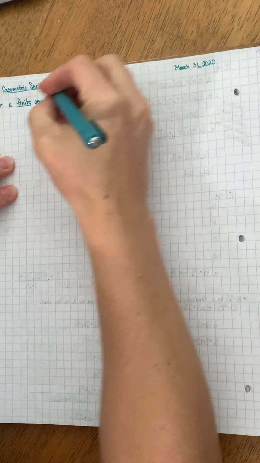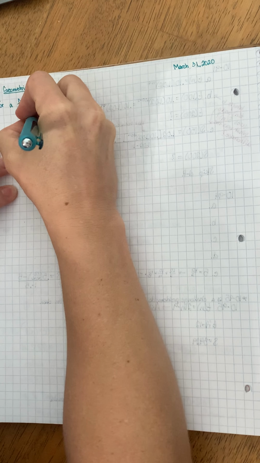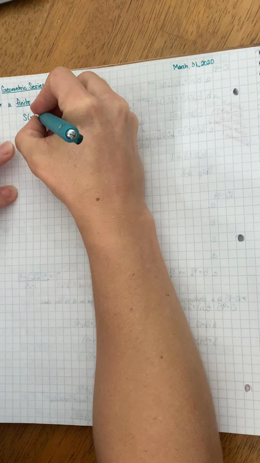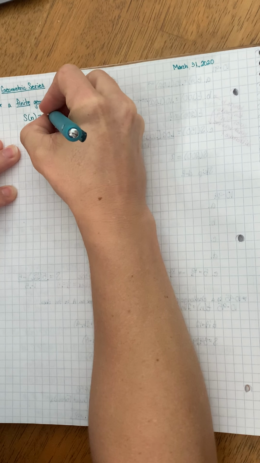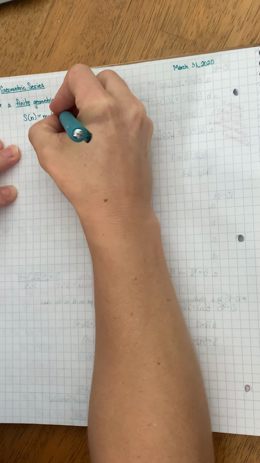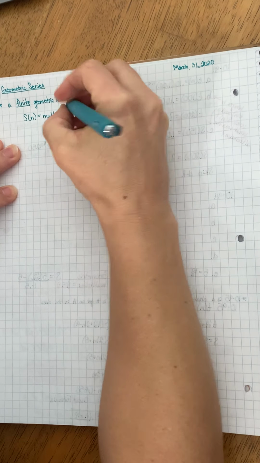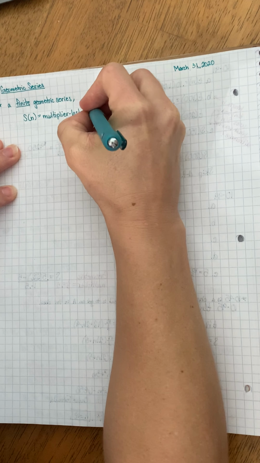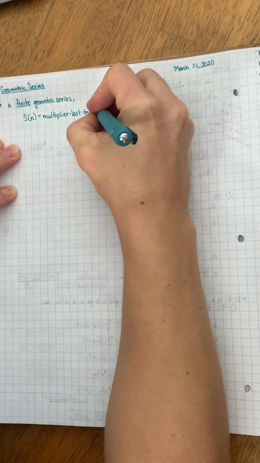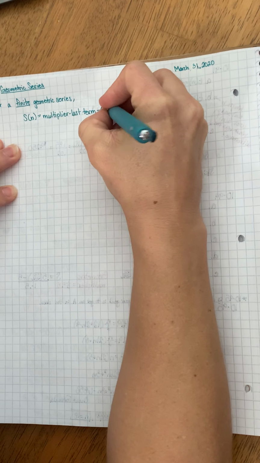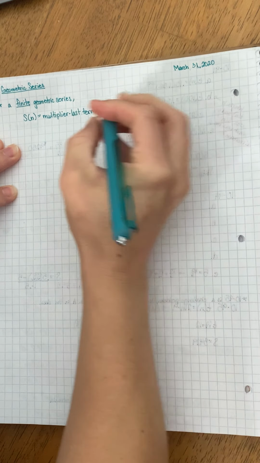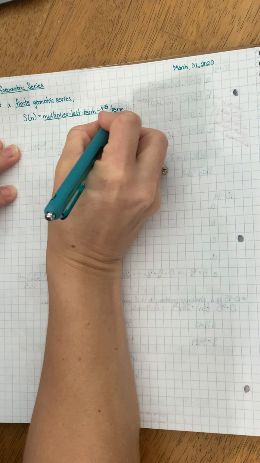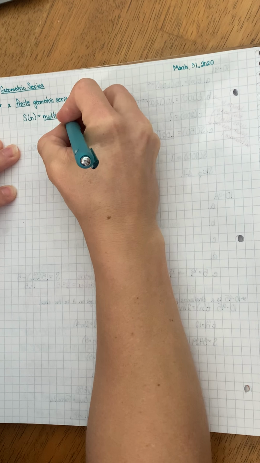We use the equation S of n equals the multiplier times the last term minus the first term, divided by multiplier minus 1.